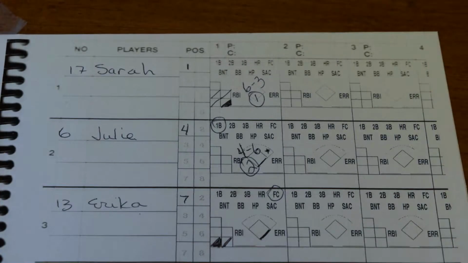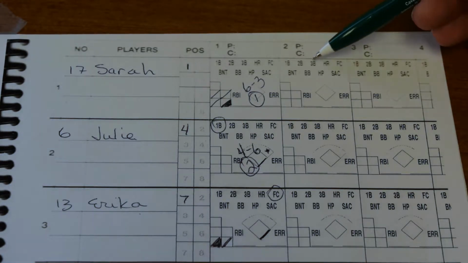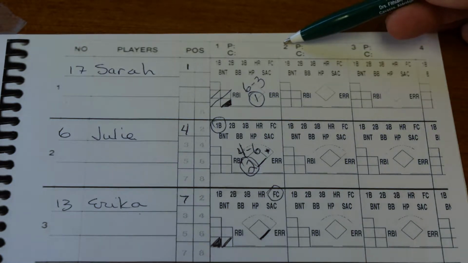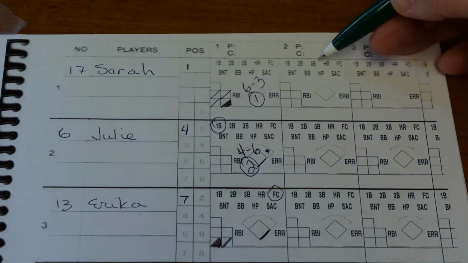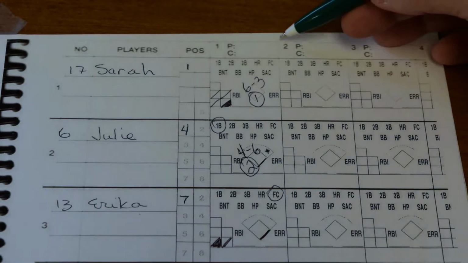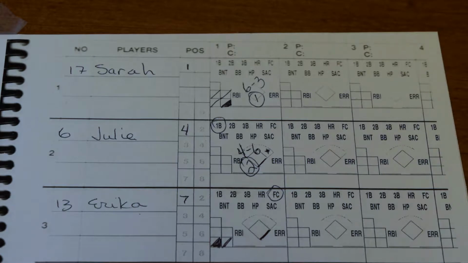Okay, so we've made it all the way to the bottom of our lineup, and we're starting again back up at the top. We're still in the second inning, so we're going to start in the second inning column with Sarah. There are some people already on base, but now Sarah's up to bat.